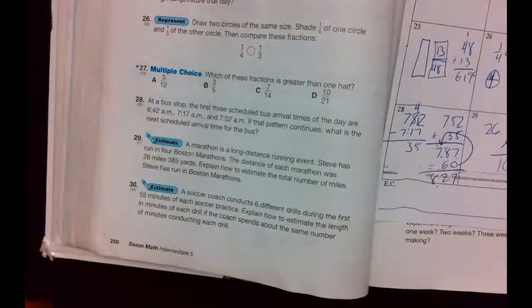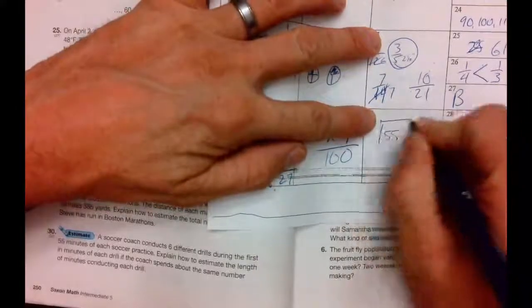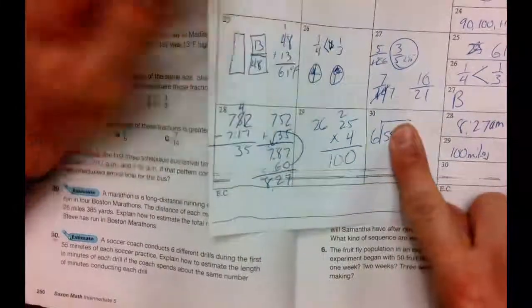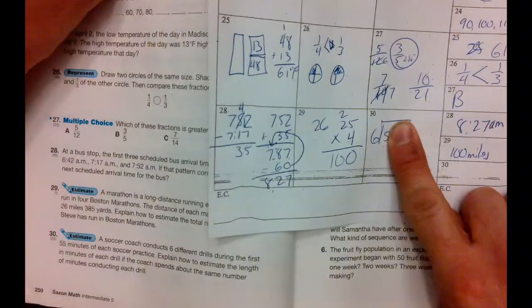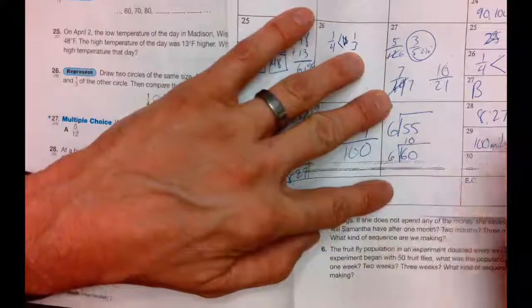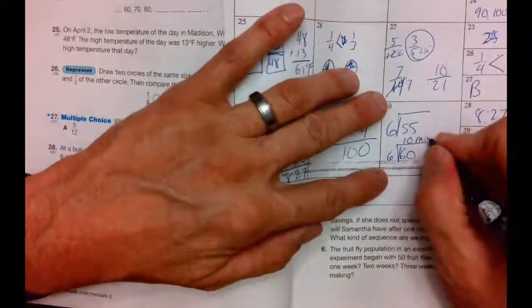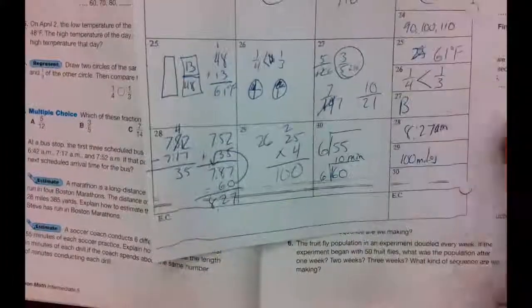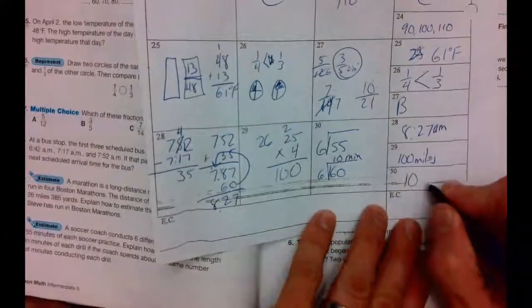And number 30. A soccer coach conducts 6 different drills during the first 55 minutes of soccer practice. Explain how to estimate the length in minutes of each drill if the coach spends about the same time on each. Now we're going to estimate again, and we're going to again use compatible numbers. Watch this. 55 divided by 6. What number close to 55 is divisible by 6? Yeah, 60. Okay, so let's just round this up to 60 minutes. Divided by 6, and you get 10. 10 what? 10 minutes per drill. So use our little cover-up method to help us.